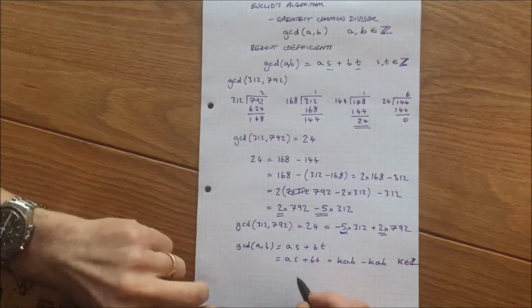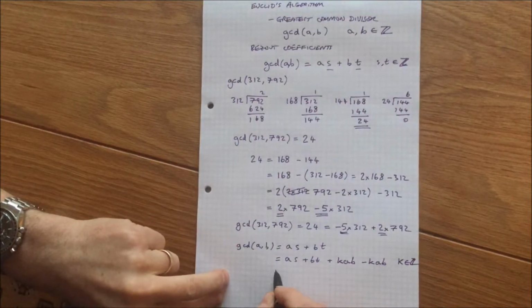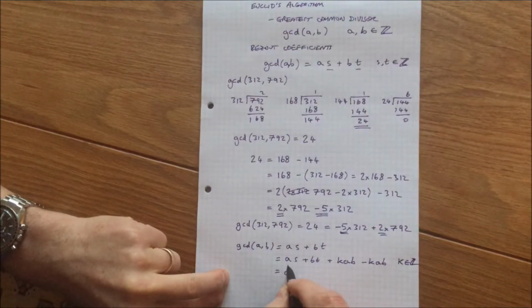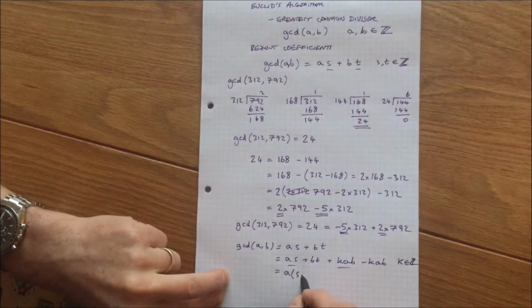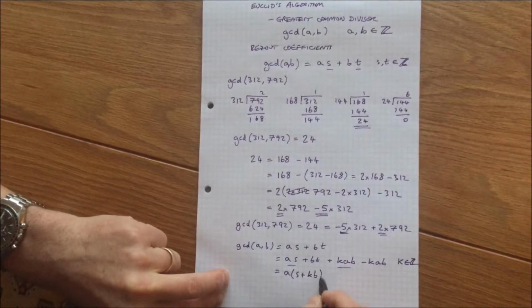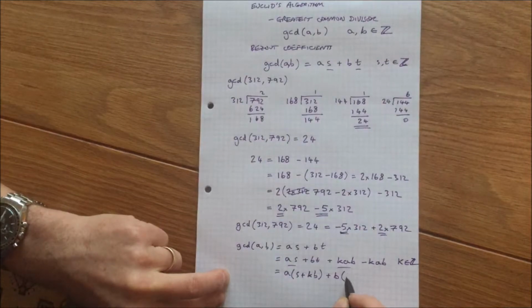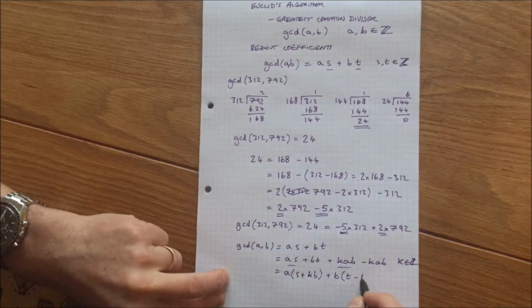But what I can do is collect up these terms. So I can do A: if I pair those ones up, I've got S plus KB, plus, now collecting up the B terms here, I've got B and I've got T minus KA.